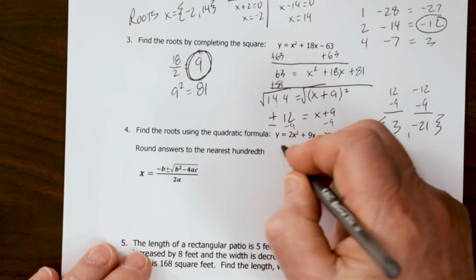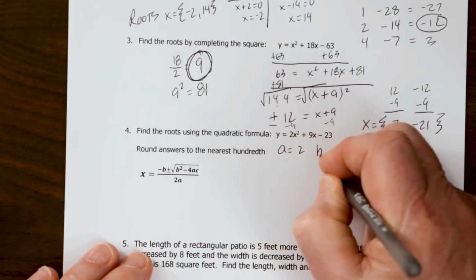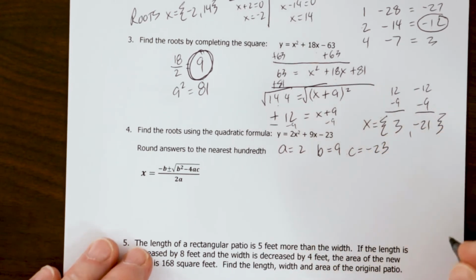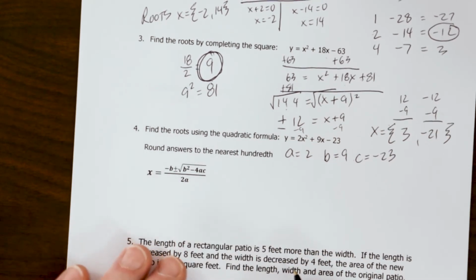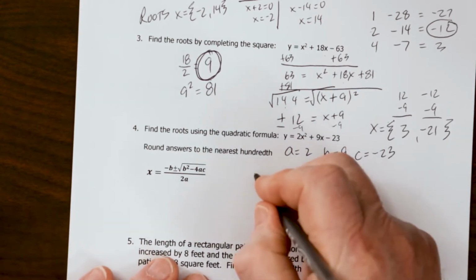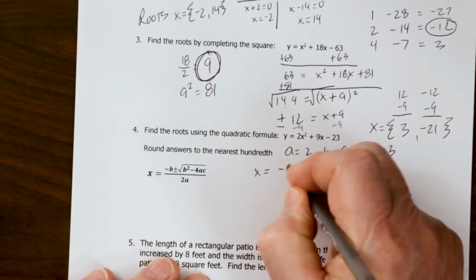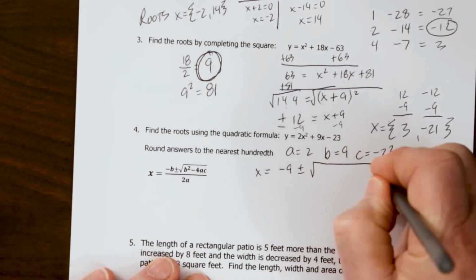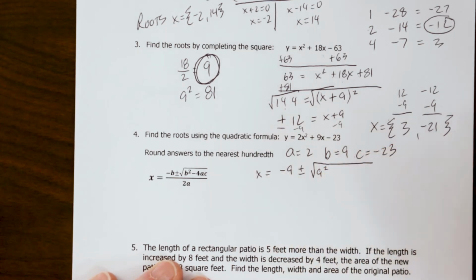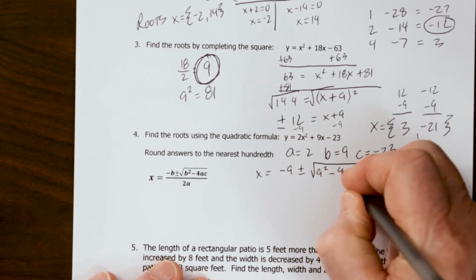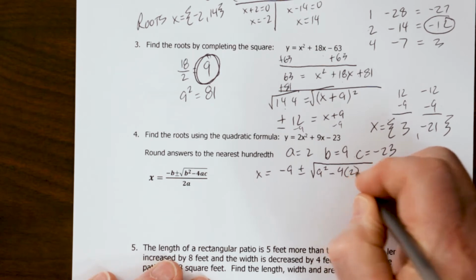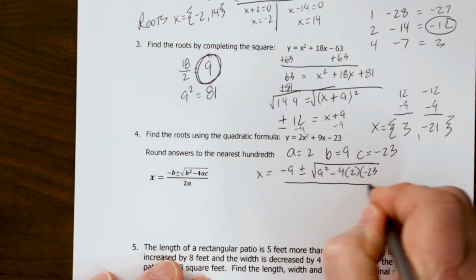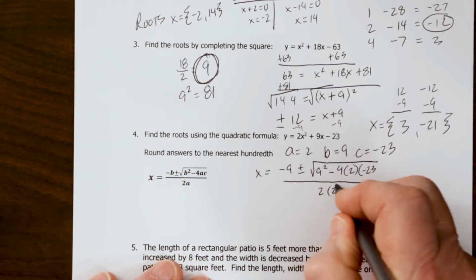So we identify our A is equal to 2, our B is equal to 9, our C is equal to negative 23, and we're going to substitute it into our equation. You must show this substitution. So I get x equals negative 9 plus minus, don't lose the plus minus, big square root, 9 squared minus 4 times 2 times negative 23, all over 2 times 2.